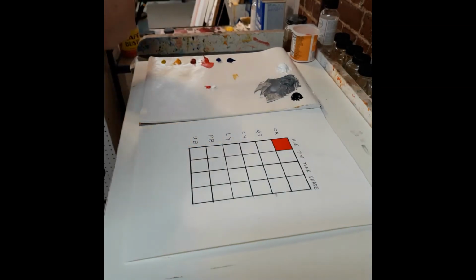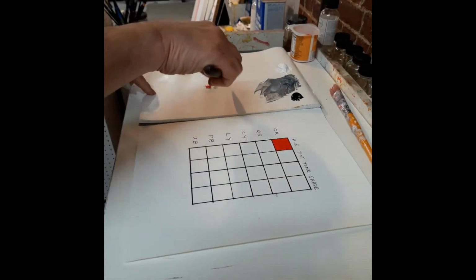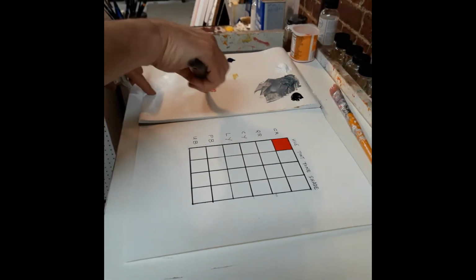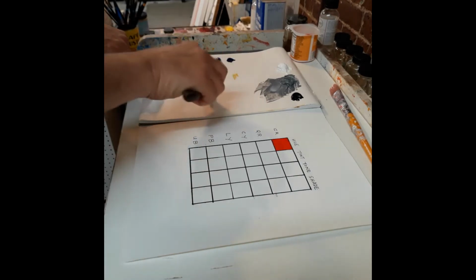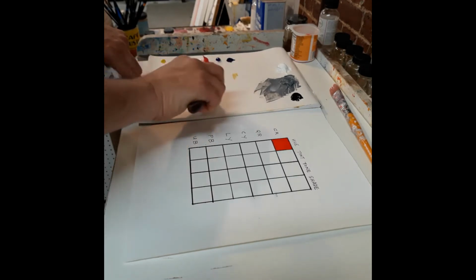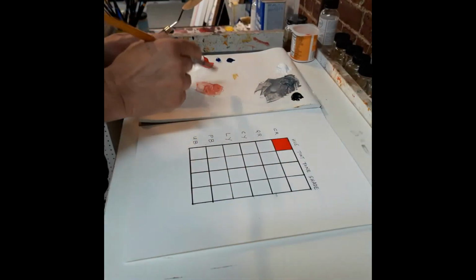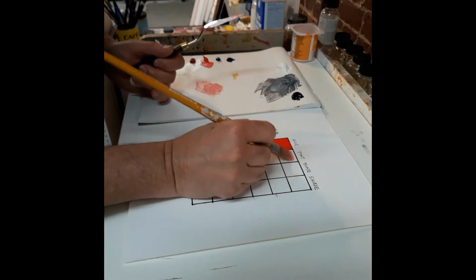Try to get the right mix in there. A little more white, maybe. And you'll get a pink. Out of this, obviously, it's a tint. It's a red tint. And when you've mixed it so that it's consistent, you can also mix a bit with your brush. Fill in the square.